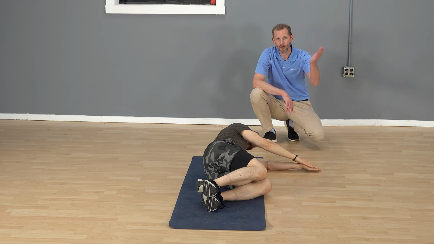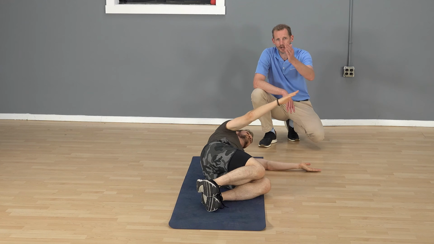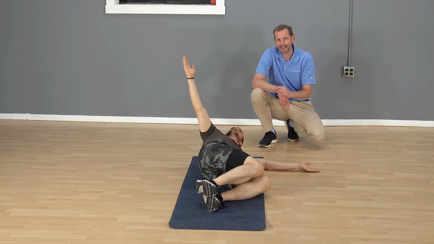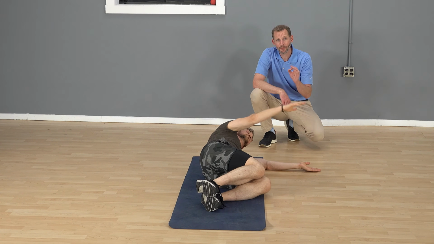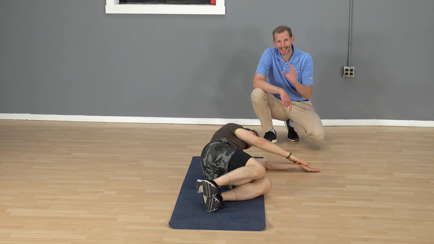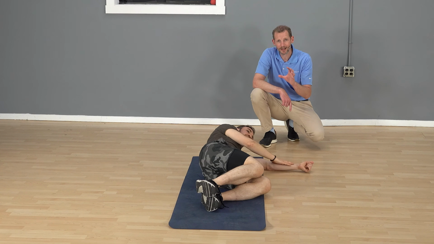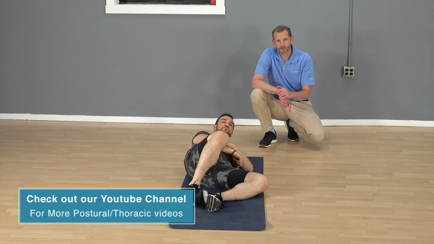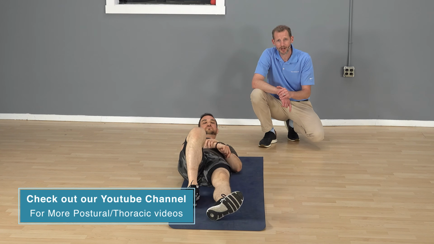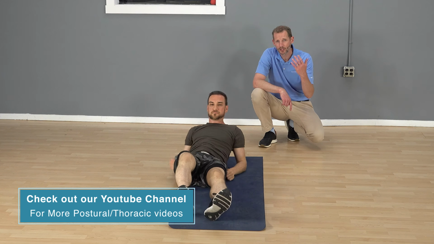And again, we're just trying to open up, follow the hand with our eyes the whole time, trying to get that hand to touch the ground. Good, back and forth. So try these couple thoracic mobility drills to get more mobility in that thoracic spine. But we have others as well. Just go on our page and just search for thoracic mobility, and you'll find others that you can try. Whatever is most effective for you can be helpful.